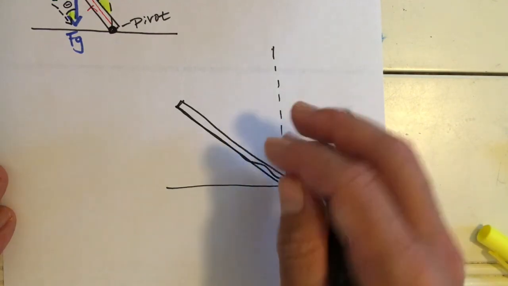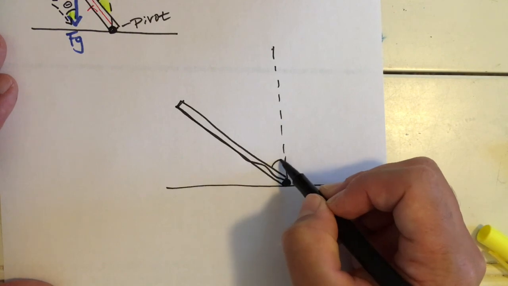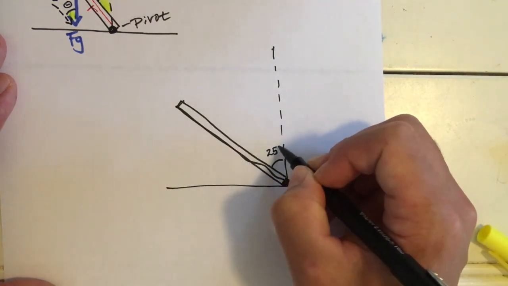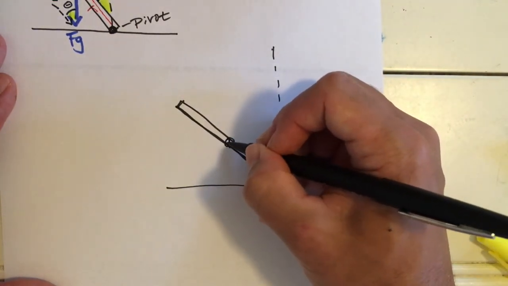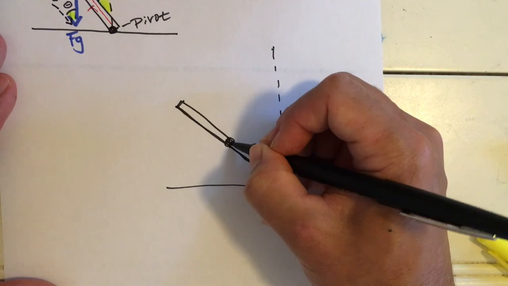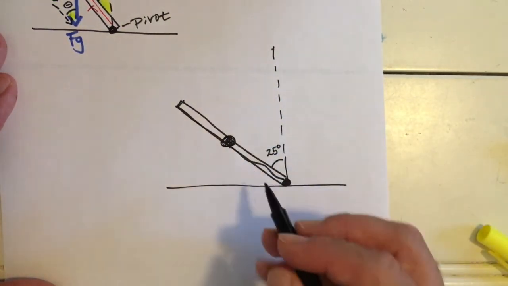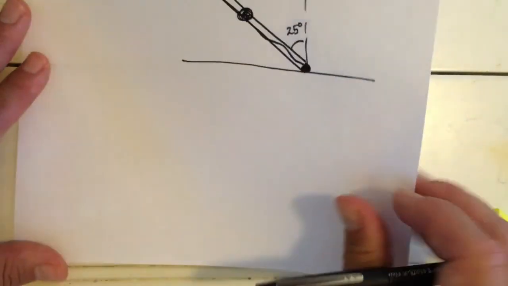Apologize for that. Let me try to draw that. So let's say this is 25. Let's use our imaginations, and say the center of gravity is right there. This drawing's terrible.